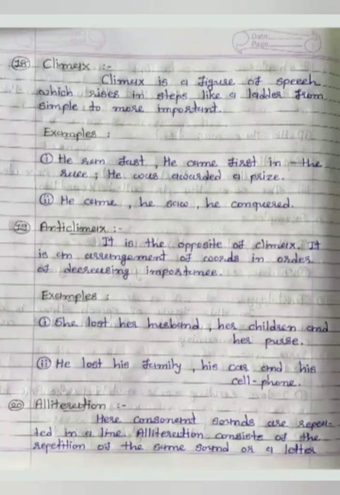Now, next is climax. Climax is a figure of speech which rises in steps like a ladder from simple to more important. For example, "He ran fast, he came first in the race, he was awarded a prize." So in this line, the words are given in increasing order. That's why it is climax. Likewise, the second example is, "He came, he saw, he conquered."